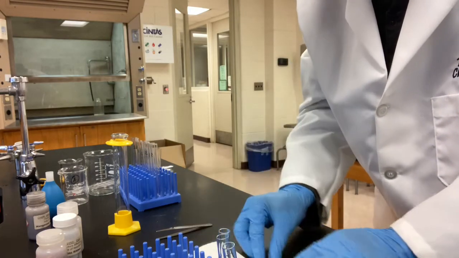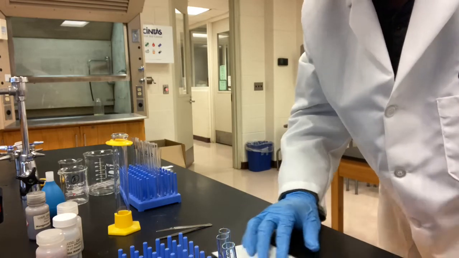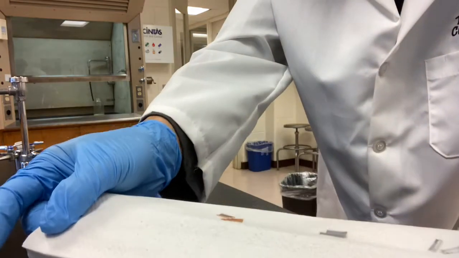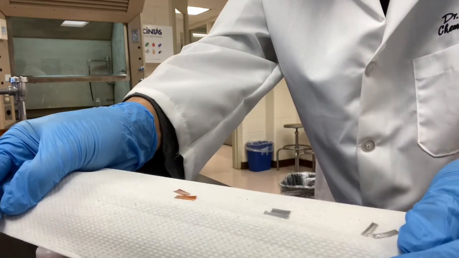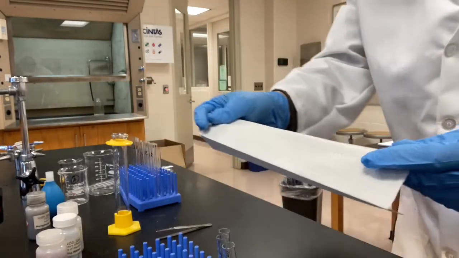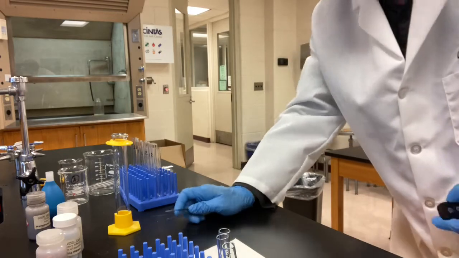I have 3 metal pieces: magnesium, zinc, and copper. I'm going to put them in and let you observe which one reacts faster.